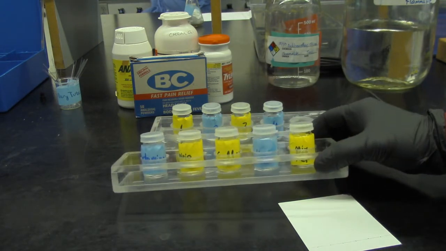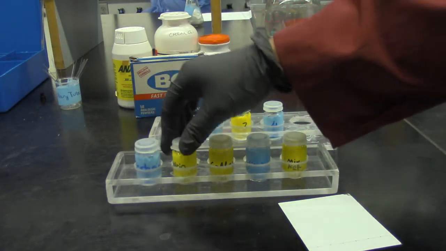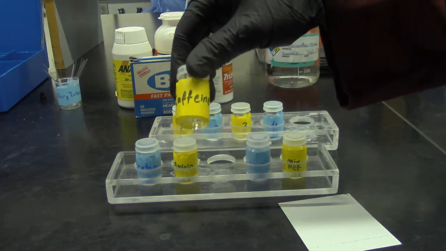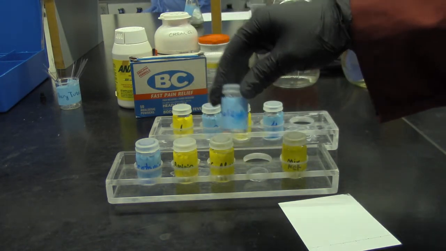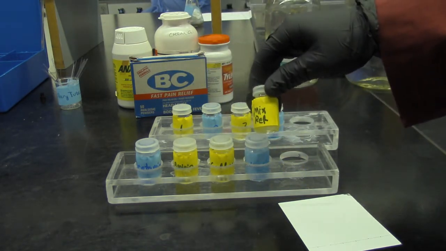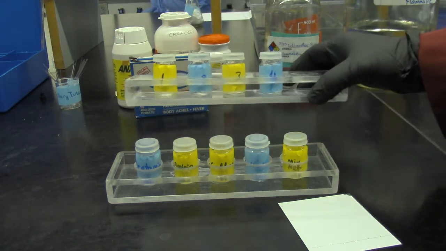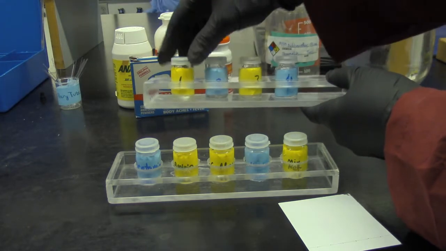So we are given a set of standards: acetaminophen, aspirin, caffeine, salicylamide, and a mixture of all these four, reference mixture, along with the four unknowns. These are unknown analgesic drugs, right?